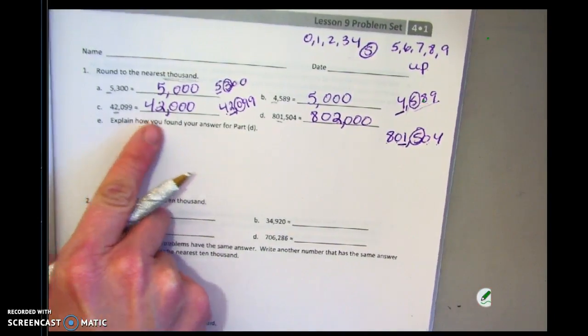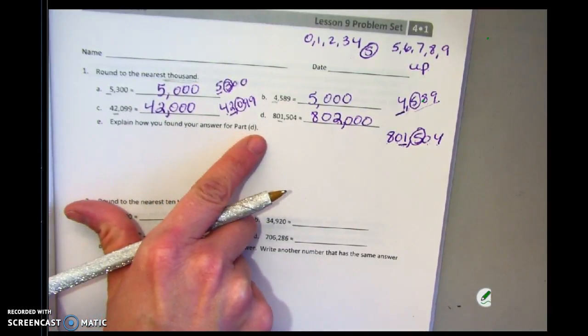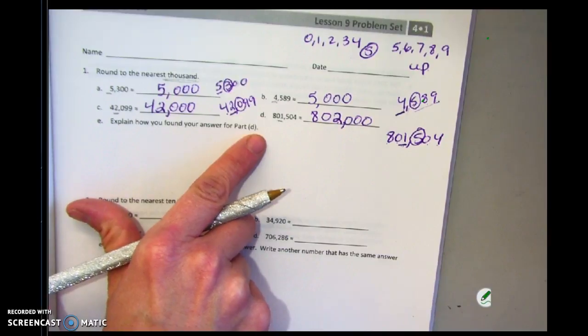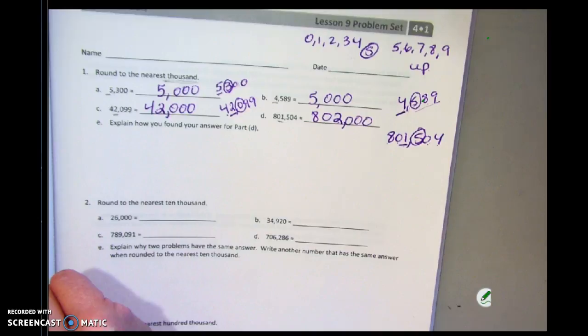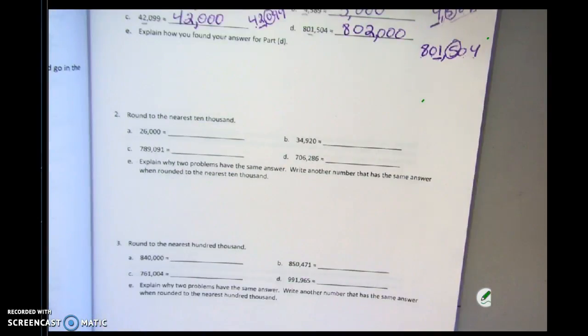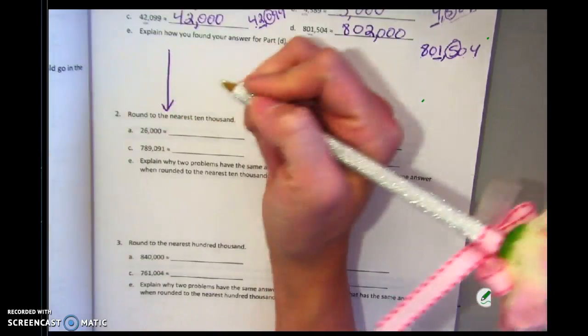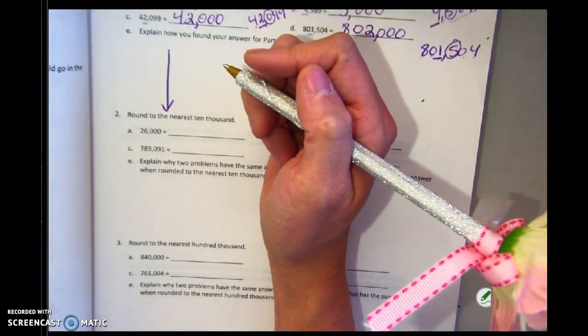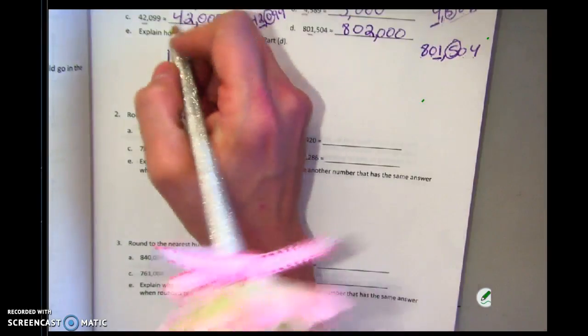Explain how you found your answer for part D. Can you write it in words or do it on a number line? Do it for me now. Go. Okay, going over good possible explanations. Now, a good possible explanation cannot just simply be, it was closer to this number, right? You want to use more math vocabulary or use a picture to prove our point.